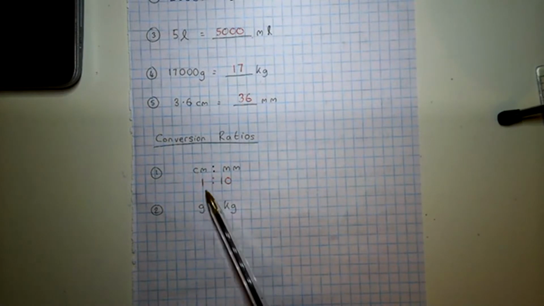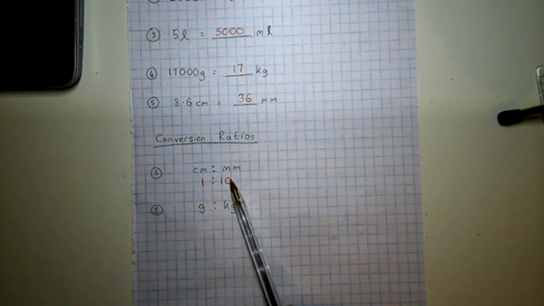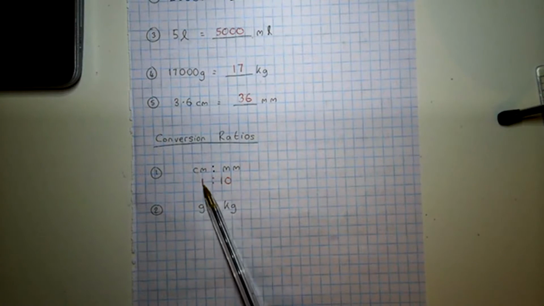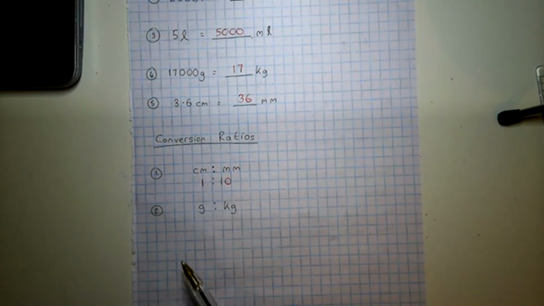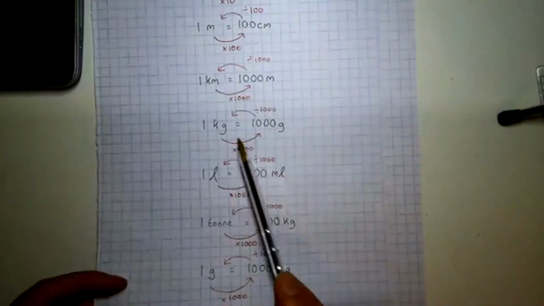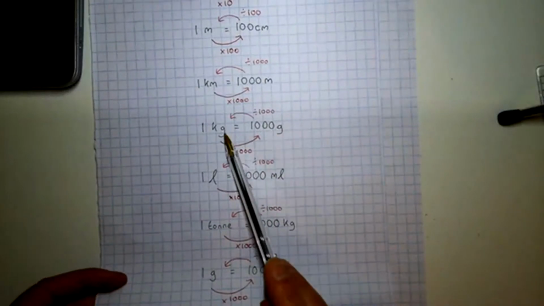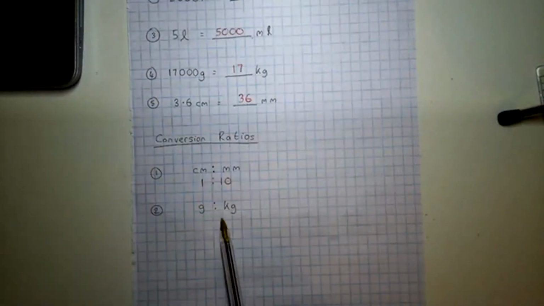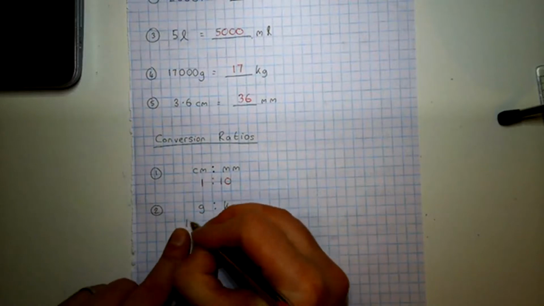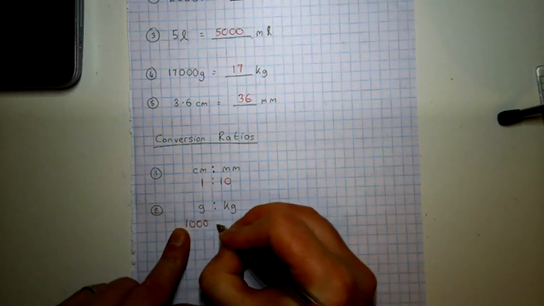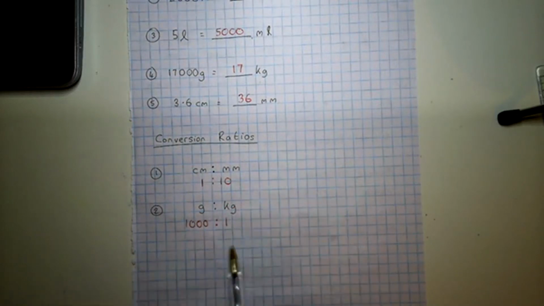So we were at the point where 1 centimeter is the same as 10 millimeters. So the ratio is 1 to 10. Same thing we can work with grams. If we look back at our sheet, 1,000 grams is the same as 1 kilogram. We've got to get the order right. So there was 1,000 grams for 1 kilogram. So the ratio between them is 1,000 to 1.